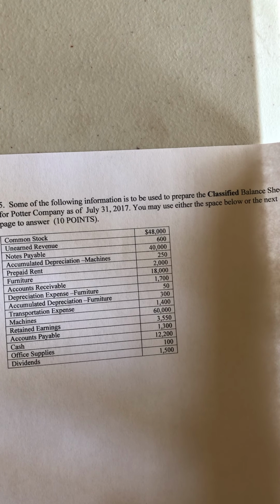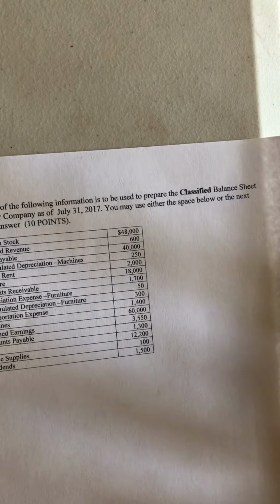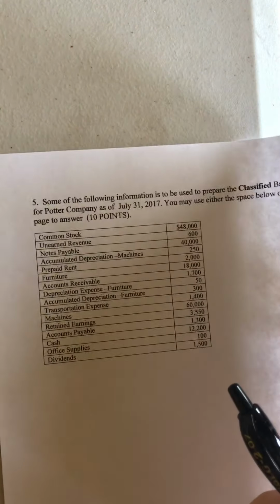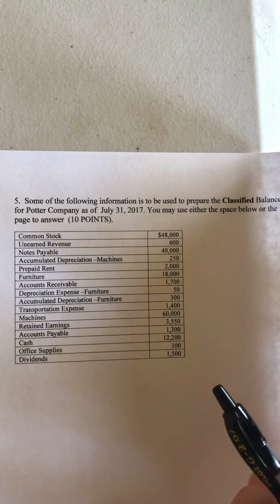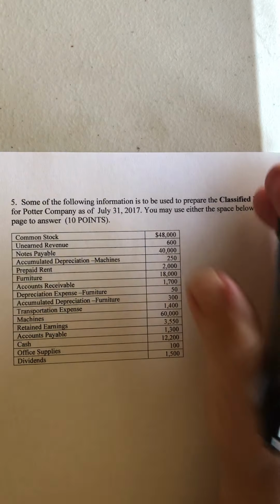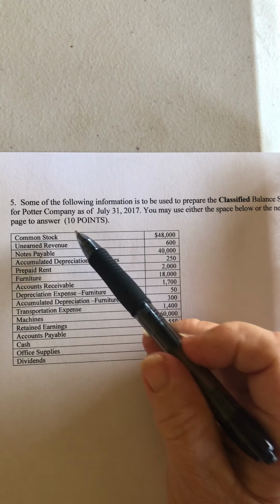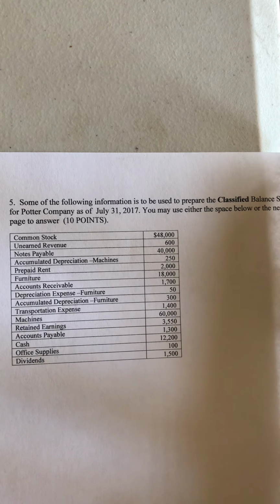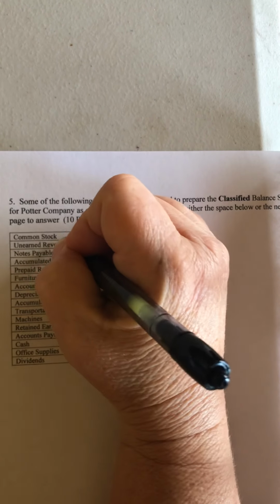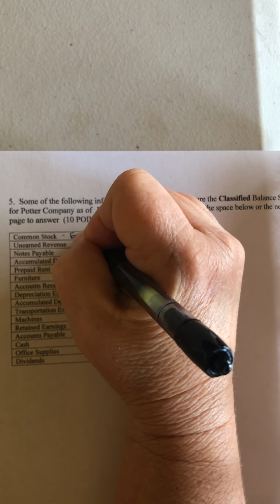Practice exam 2, number 5. So this one is a classified balance sheet. So it's going to have a little more detail than the balance sheets that we've been doing. All right, and we're going to go through first and mark where everything goes and also scratch out the things that we don't need. Okay, so common stock is equity.